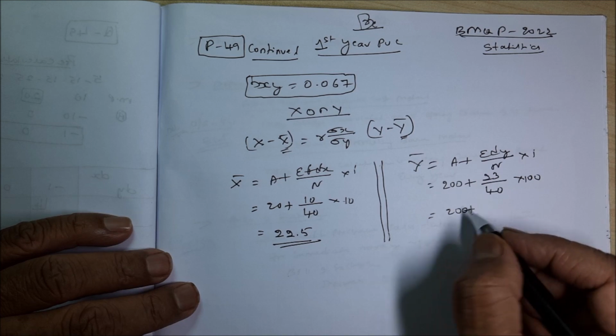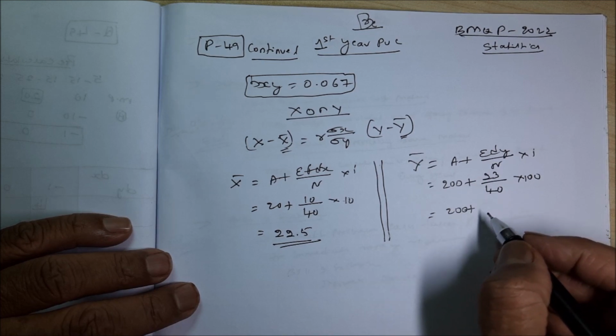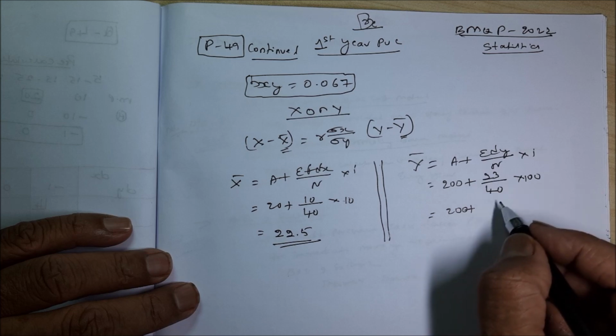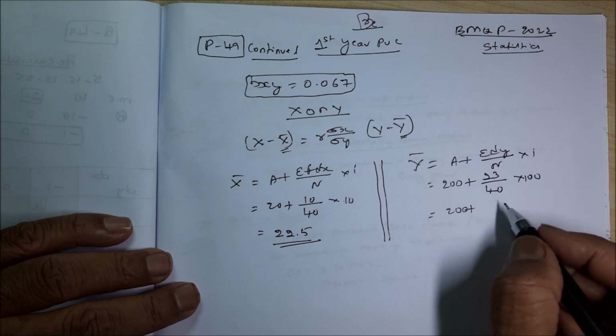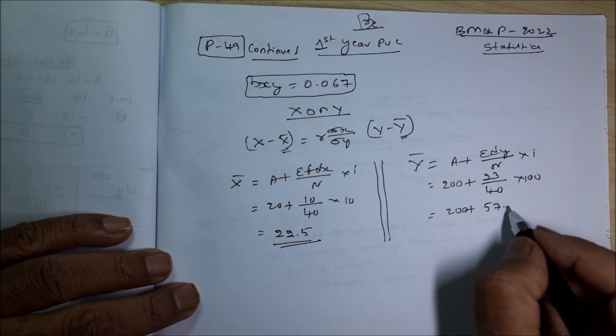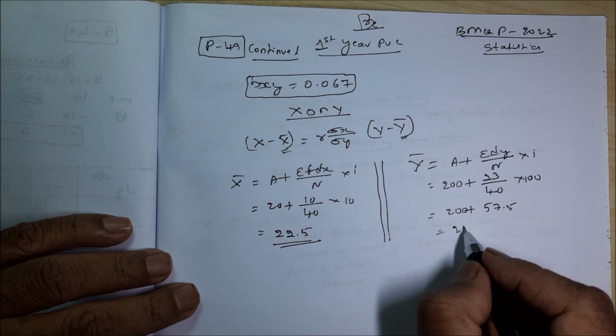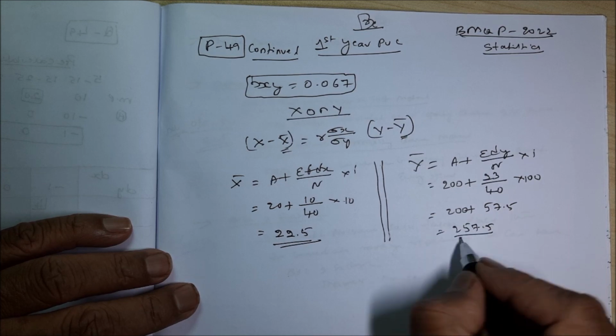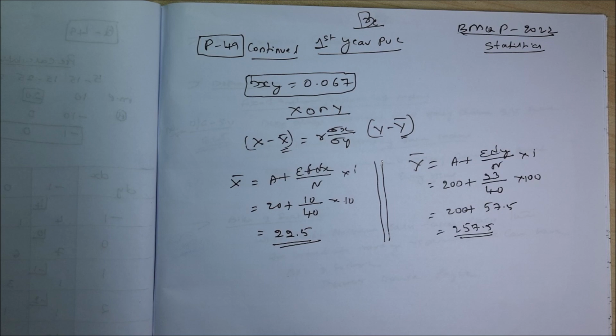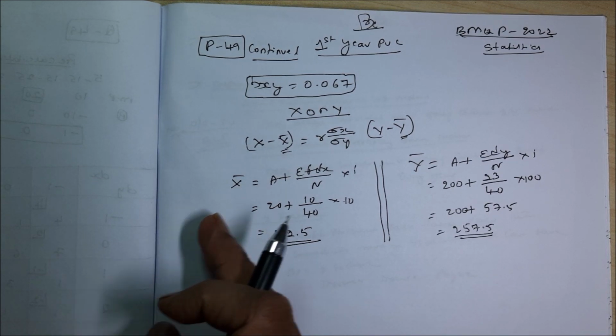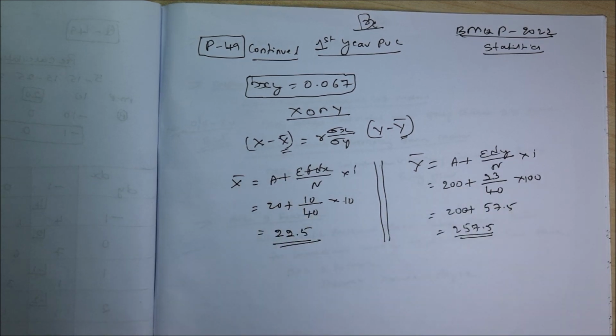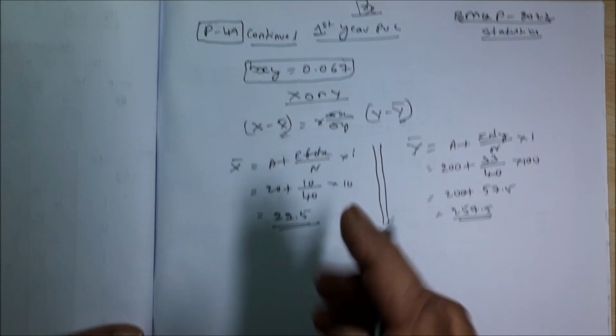So very simple, 200 plus 23 into 100 divided by 40. It is 57.5. So 257.5 is the mean of y. You know the mean of x, you know the mean of y. Apply this one.